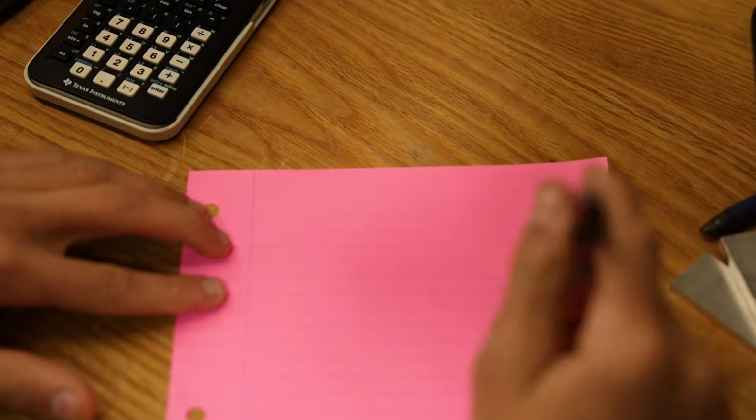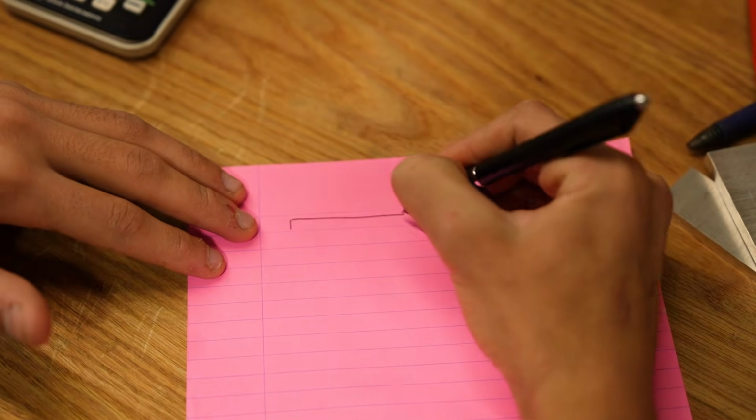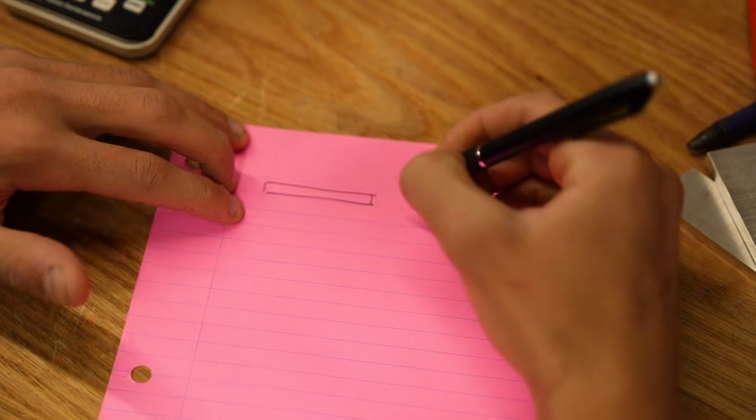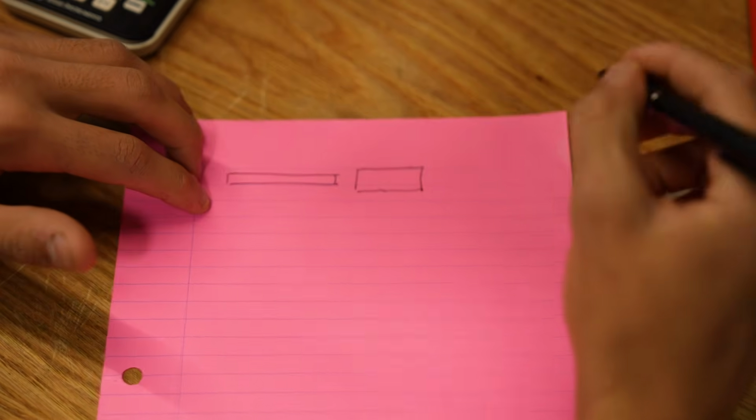All right, so now we get on to the slightly more difficult structural analysis of the pole structure itself. So we're going to break the pole structure into a couple of separate parts that we're going to look at independently.